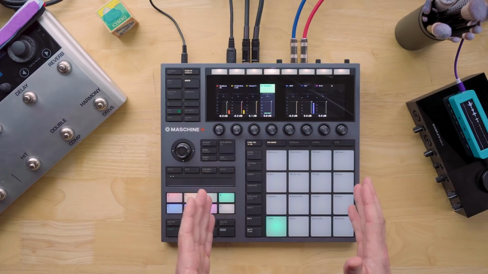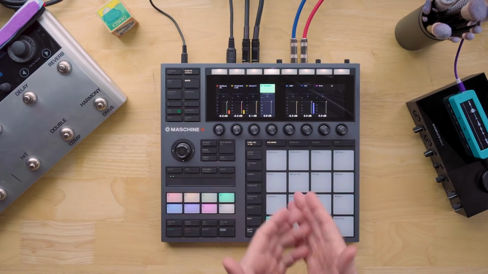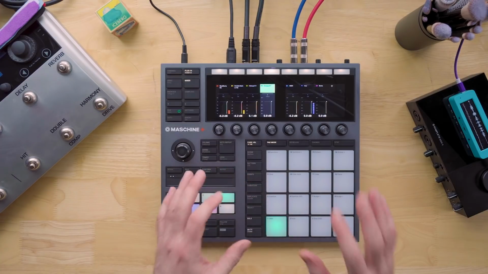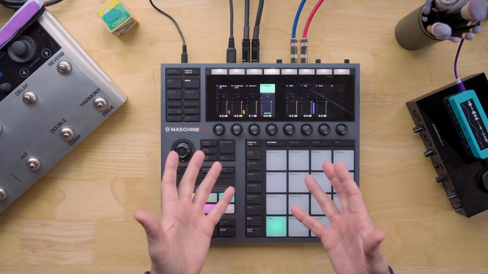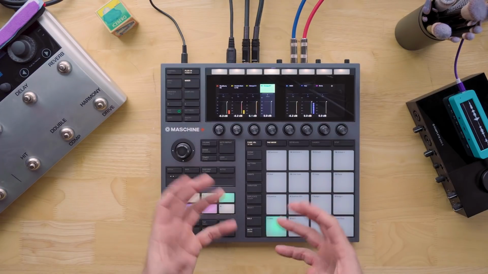Okay, this next one is when I decided to get a little fancy with what I was doing. This is called Indigo Dust, and this is sort of like a Rüfüs Du Sol deep house, Disclosure-esque thing. It can get really emotive. It's very techy, very precise, but also very warm.